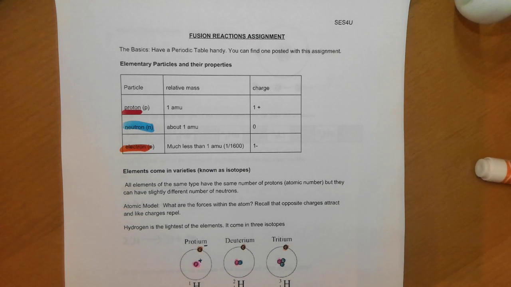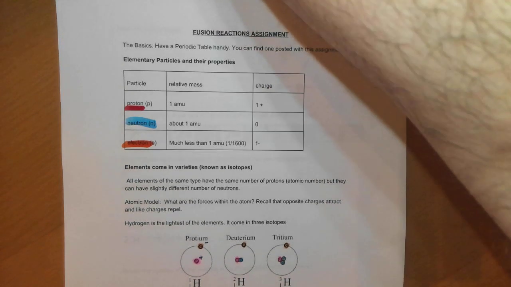This is just the fusion reaction assignment. I'm just going to go through some of the main things you need to know. And excuse me, I'm just going to grab a periodic table. I think I need that.